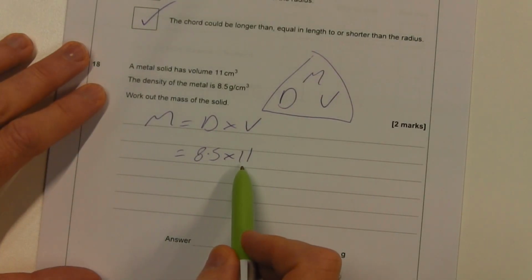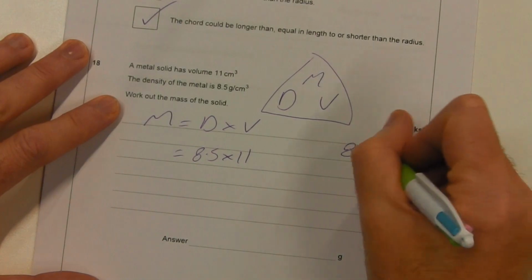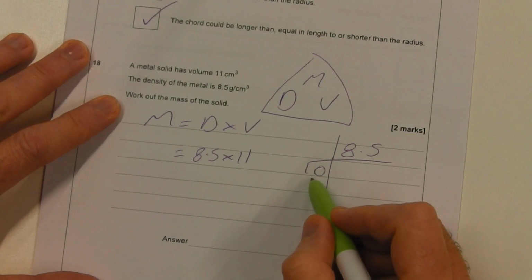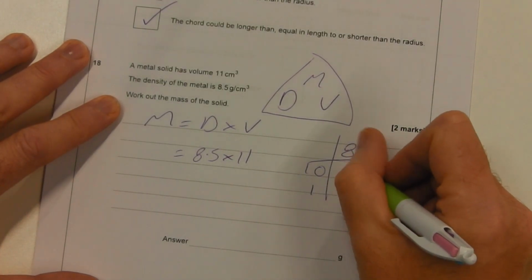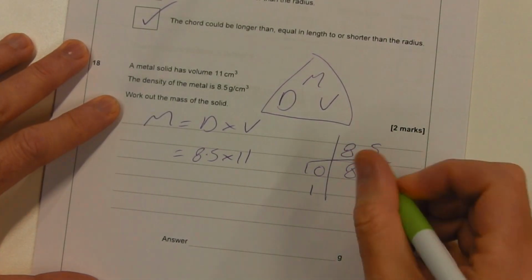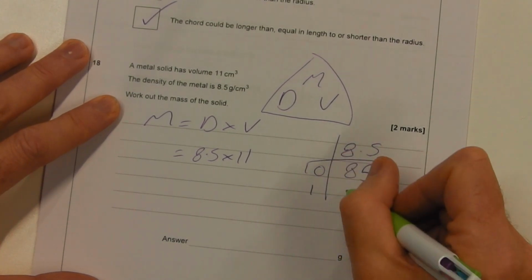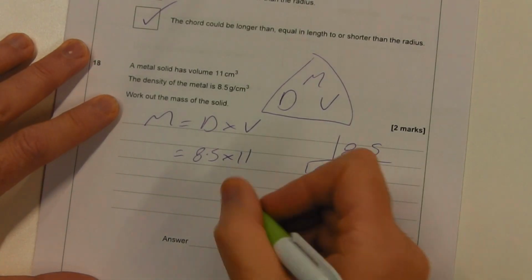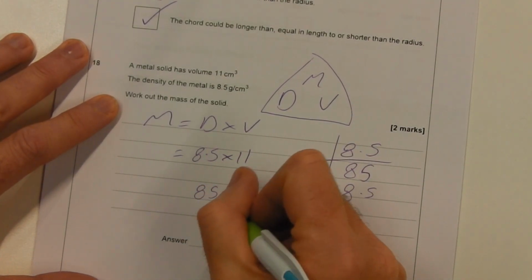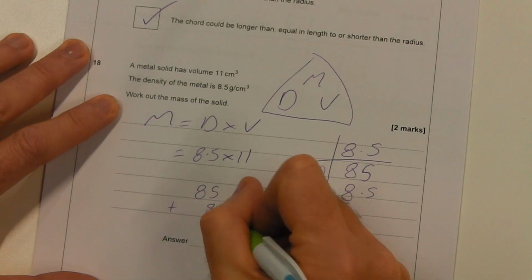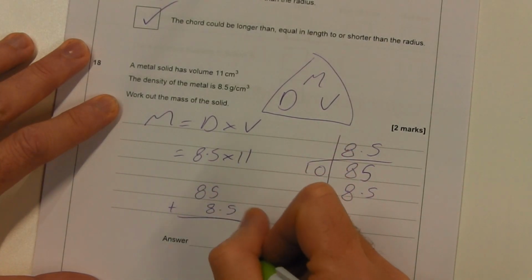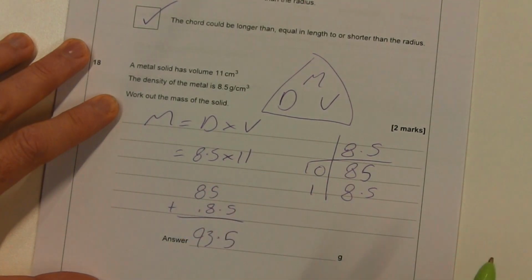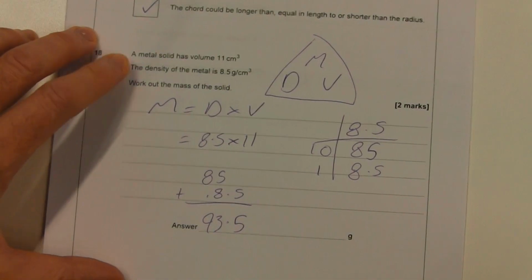Well, we can break it down. 8.5, 10 and 1. So we know 10 times 8.5 is going to give me 85, no decimal point there. And 1 times 8.5 gives me 8.5. And of course I've messed up my place value, but you get the idea. So I've got 85 plus 8.5. So that's going to give me 93.5. And there's our answer.